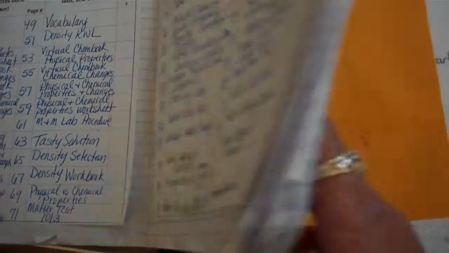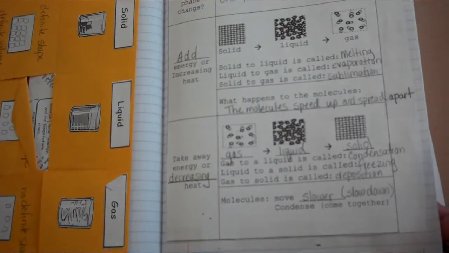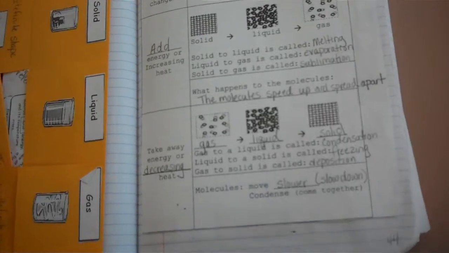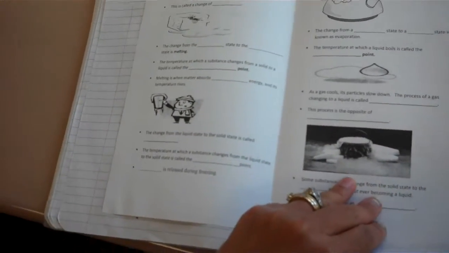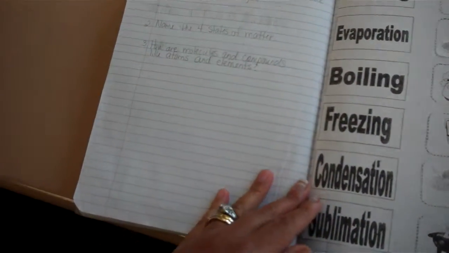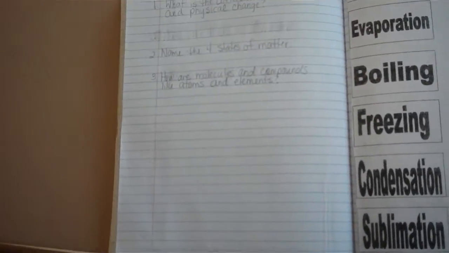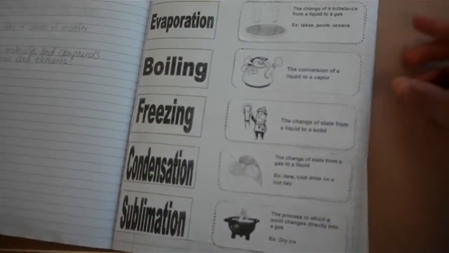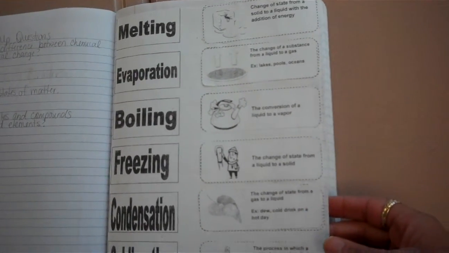And I'm just going to flip from page 44 actually, because the last video stopped at page 44. This should be page 44, and this is still first quarter material. And then there's the changes of states of matter, 45 and 46, that sheet. Then you have your warm-up questions on page 47, and 48 is our vocabulary words that should be glued down in your notebook already.